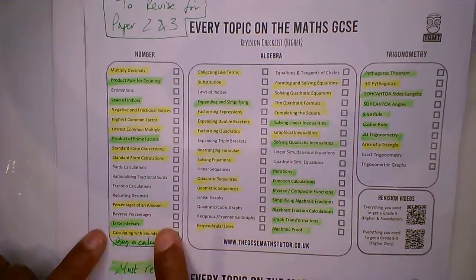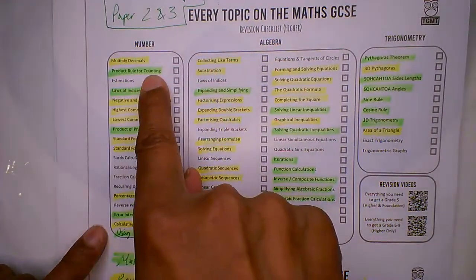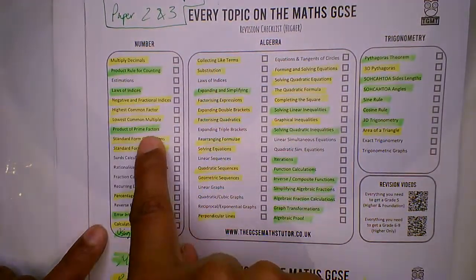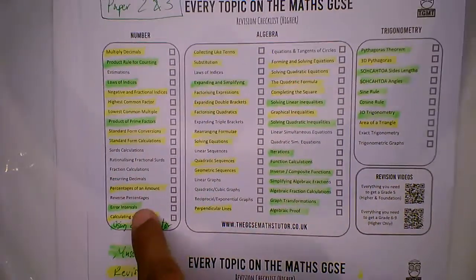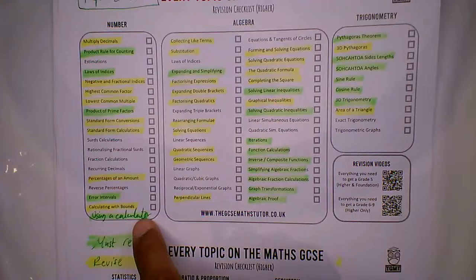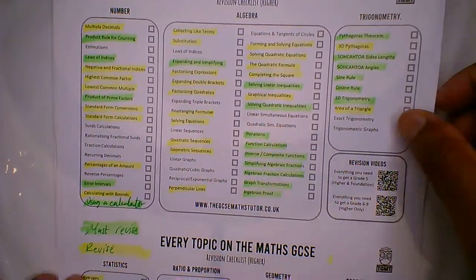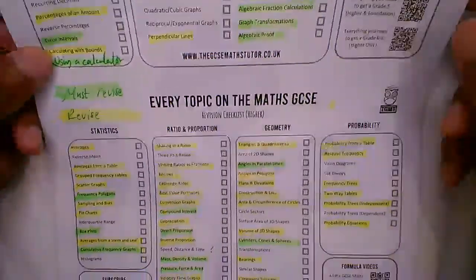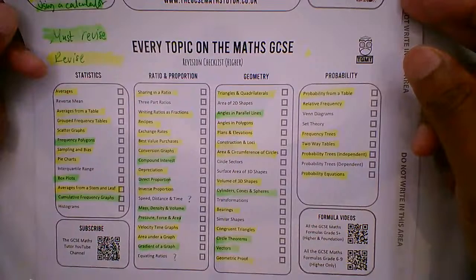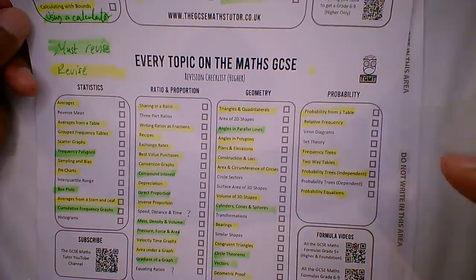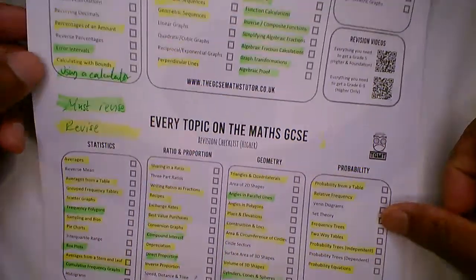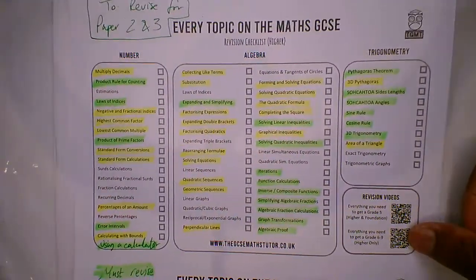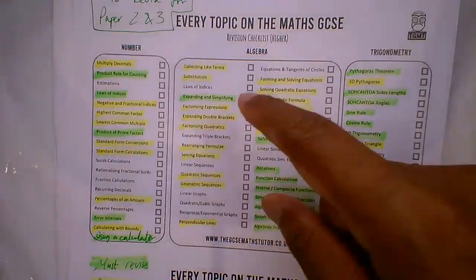So from the number topics, product rule for counting, laws of indices, product of prime factors, error intervals, which we kind of covered in today's session, using a calculator, and so on. I'll put this in the description, in the folder, which I've done. So in the description, there'll be a link to this, so you can download this. All right, so all of these topics in green is where you prioritize first.